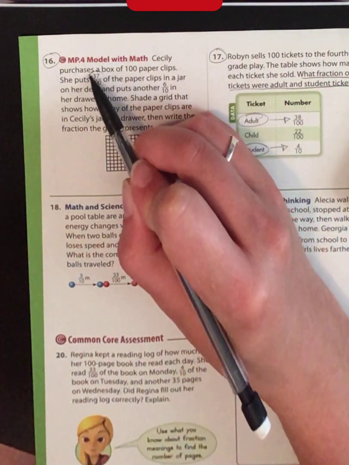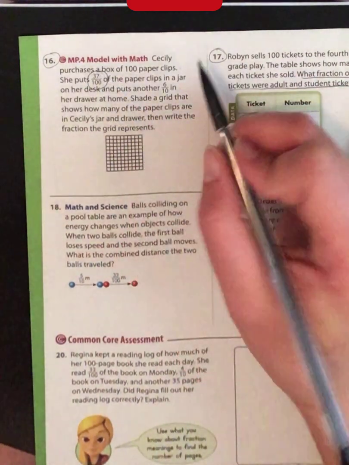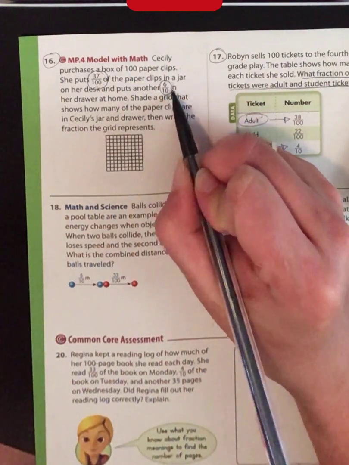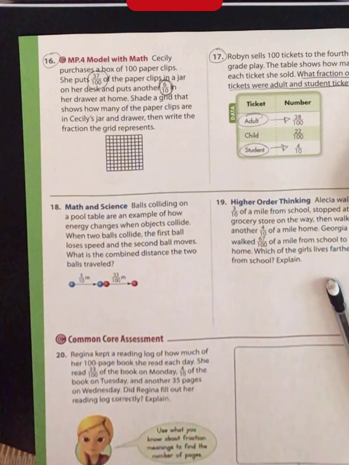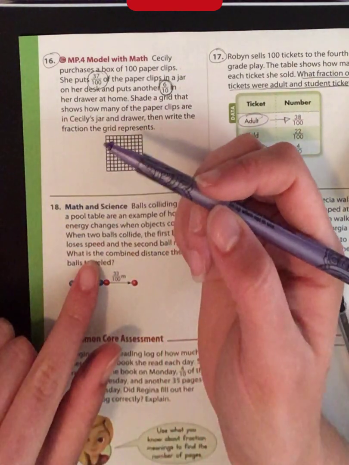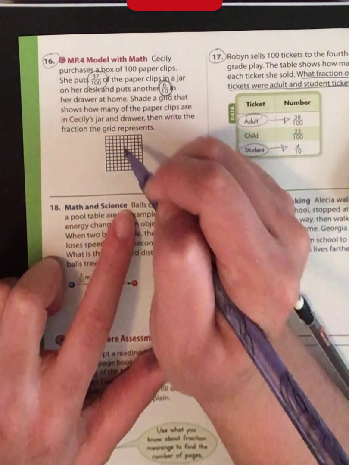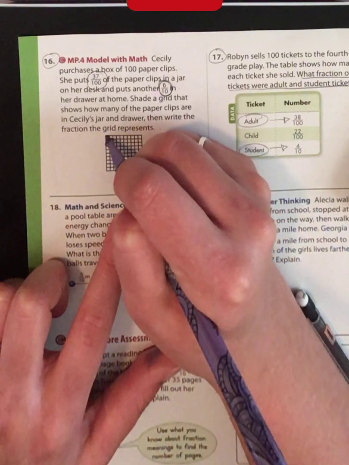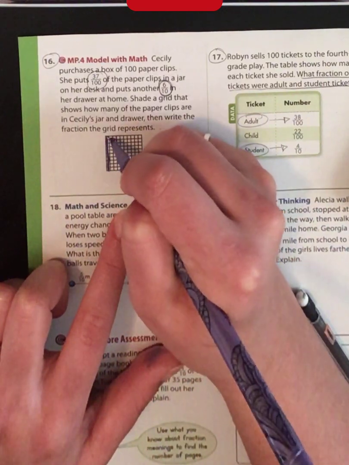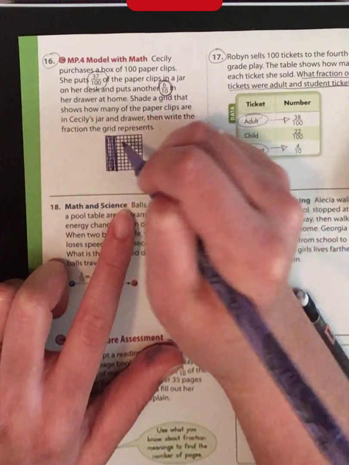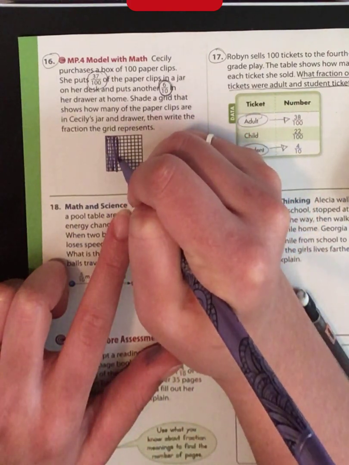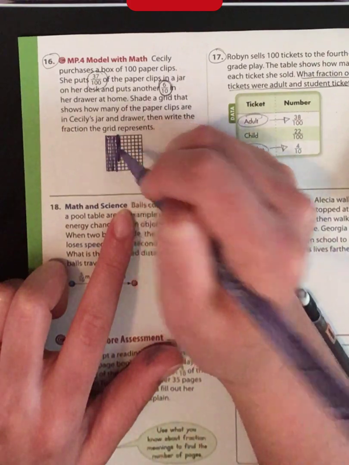We've got to show what is in her desk and what is in her drawer at home. So I'm going to take out some different colors. Okay, and I'm going to show what she put in her jar with this purple pen. 37/100. So I'm going to go ahead and shade 10, 20, 30, and then 7. Oops, I kind of went a little over.